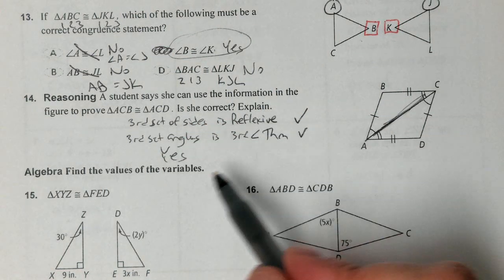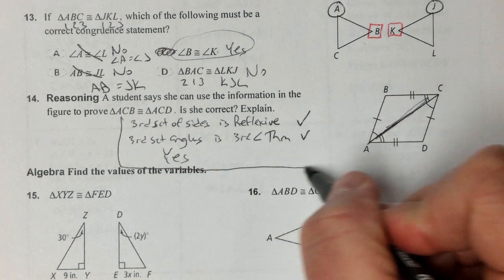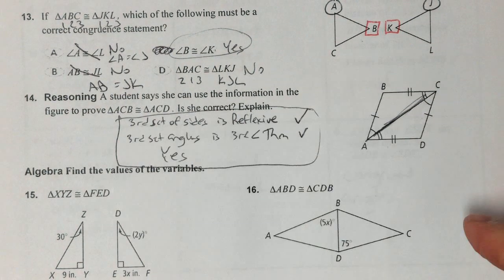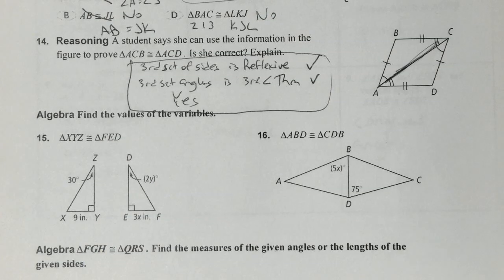It wants an explain, so don't just put yes. So you'll put that whole thing. So we do have 3 sets of sides, and we do have 3 sets of angles.